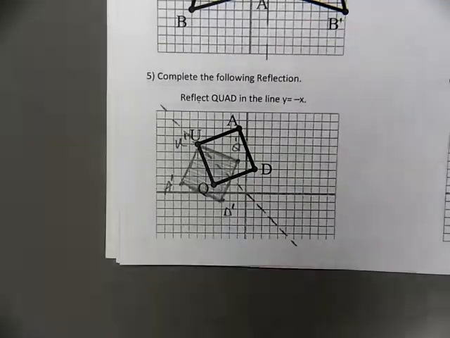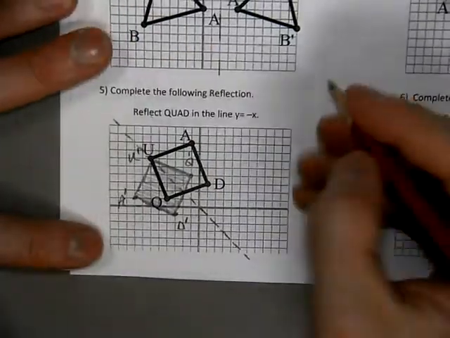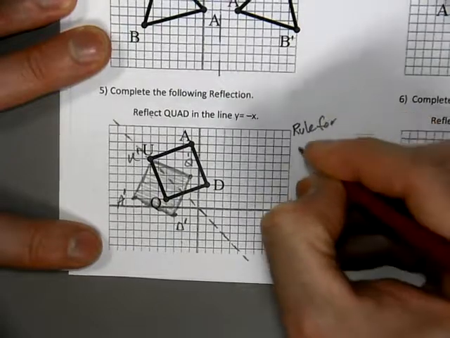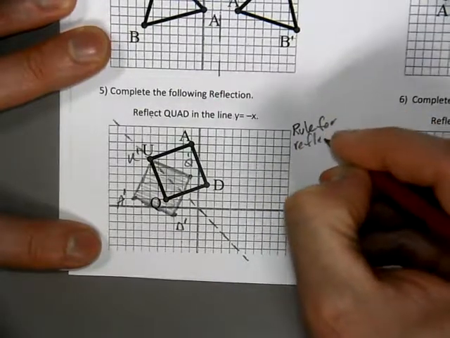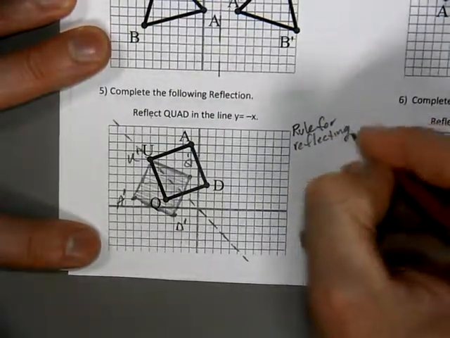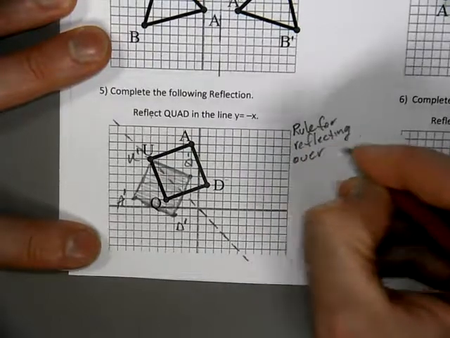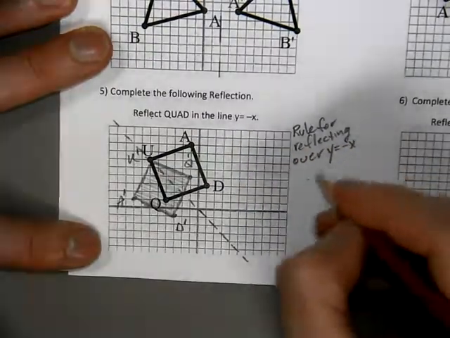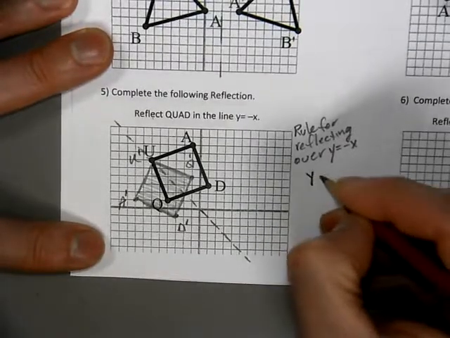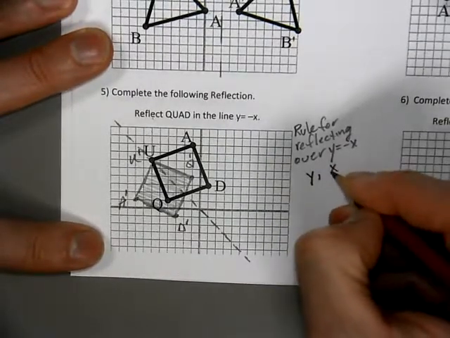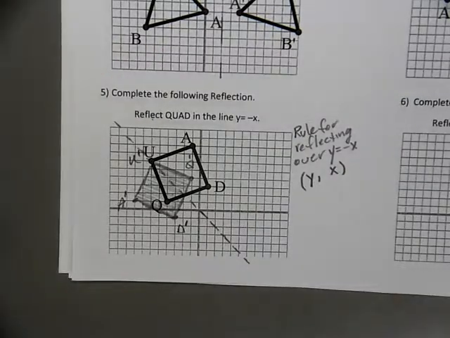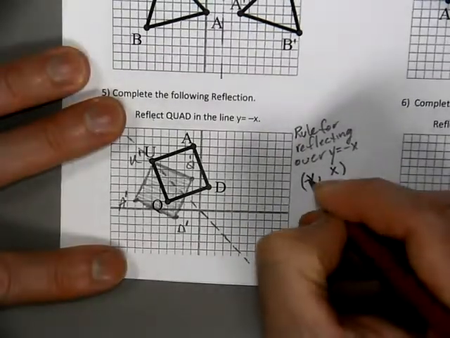The rule for reflecting over y equals negative x is to switch our x and the y, and then to change both signs.